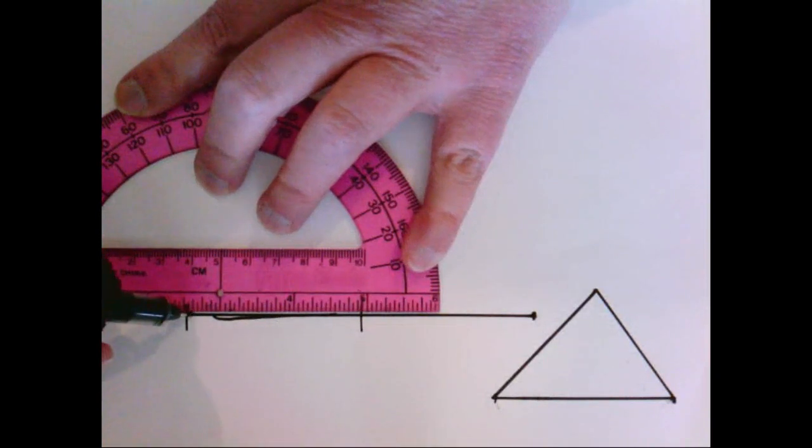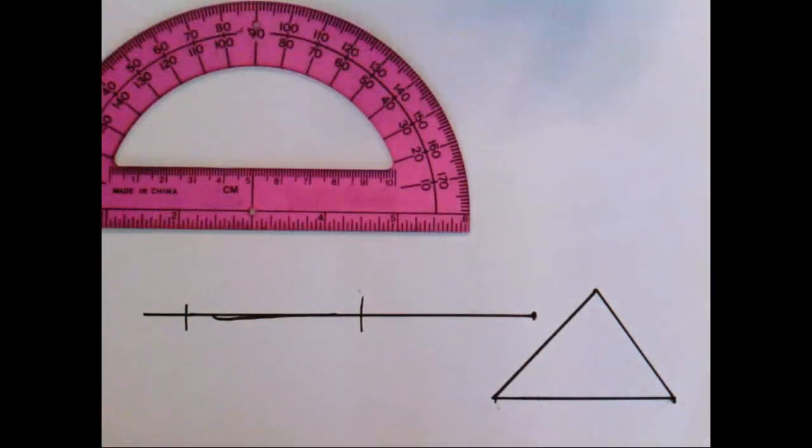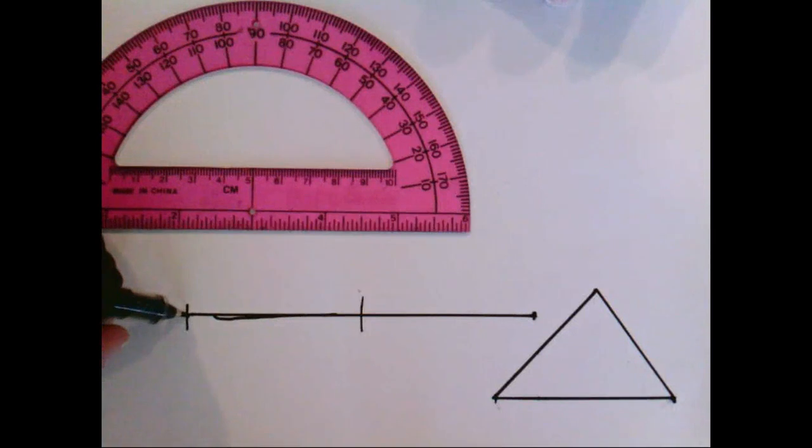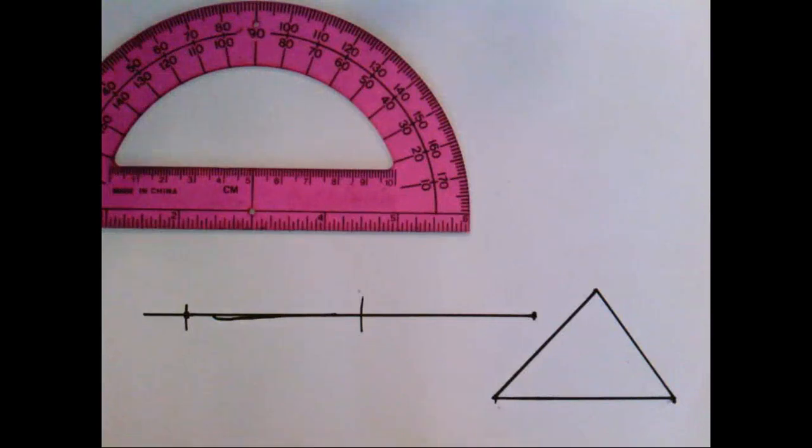Now once I've got those 2 lengths, I can put an endpoint right here. So I know that this line segment is twice as long as this line segment.